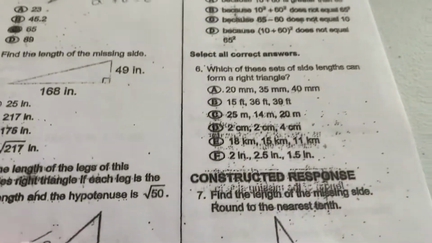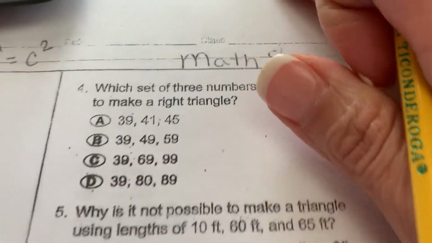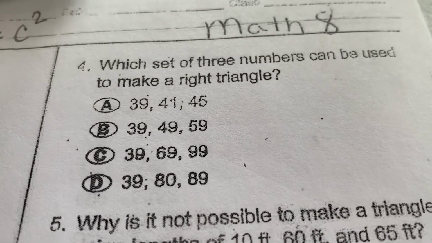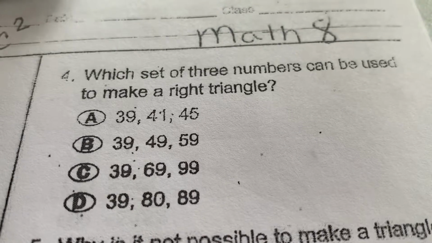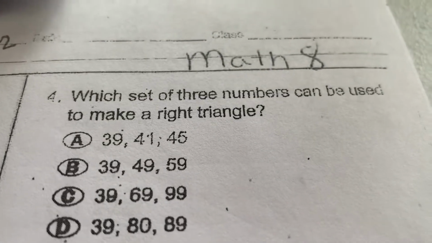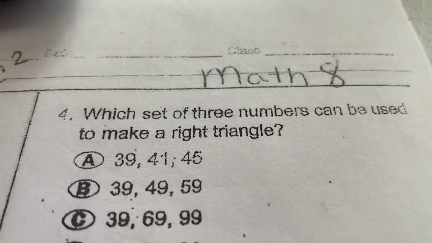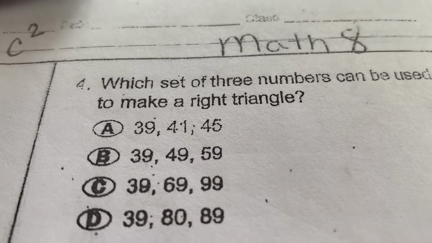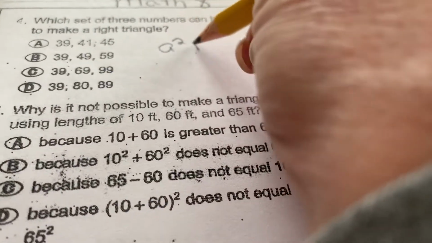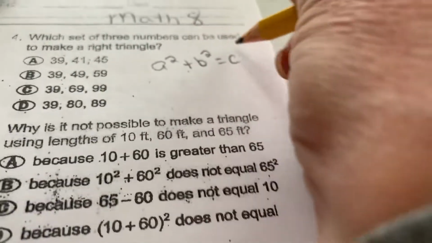All right, number 4. It says, which set of these three numbers can be used to make a right triangle? So this is where we have to set a squared plus b squared equal to c squared.